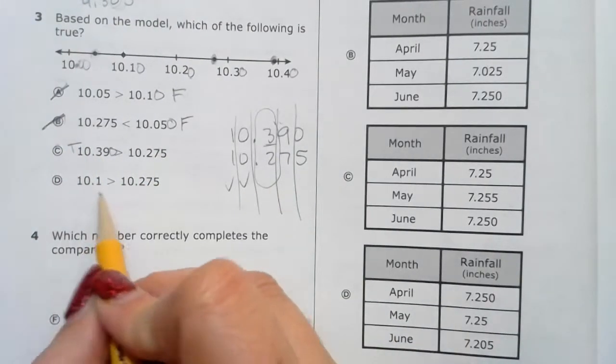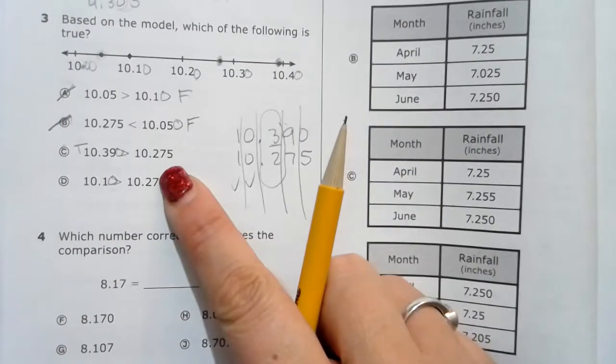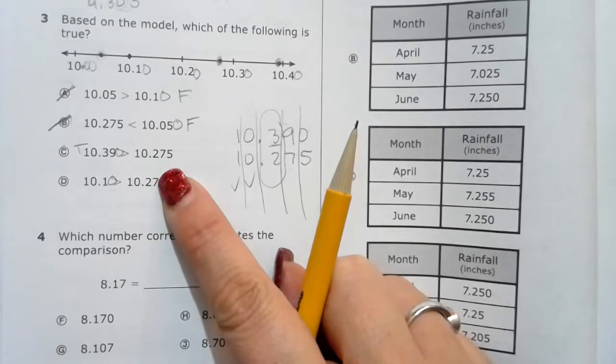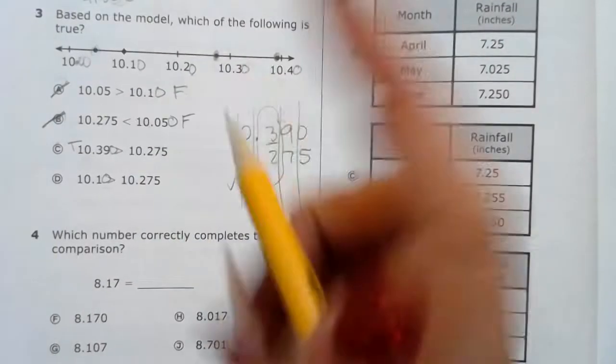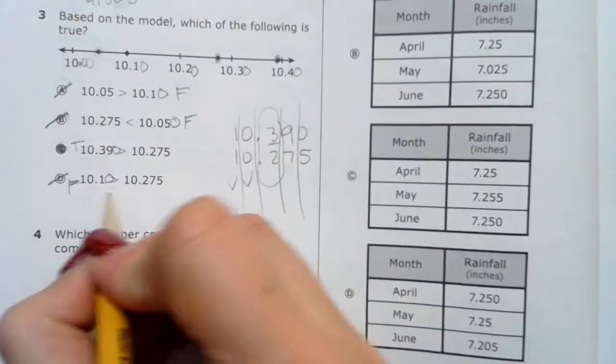I'm going to go ahead and check the other one. $10.10, is that greater than $10.27? Because I'm only looking to the hundredths place for money. So no, that one's false. So my answer is indeed C.